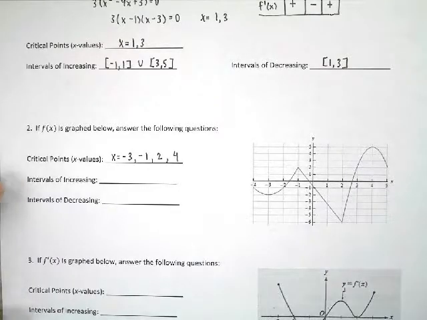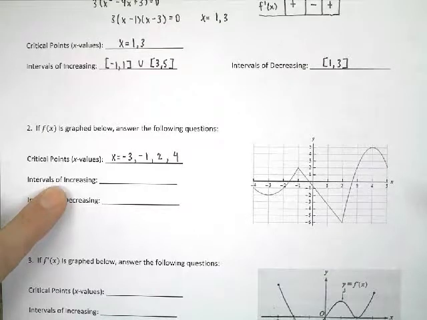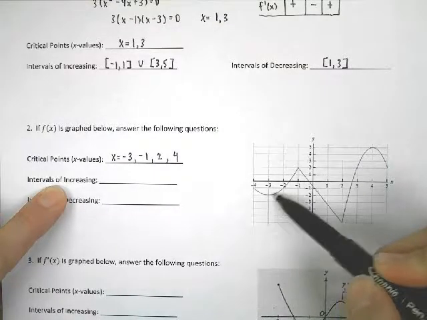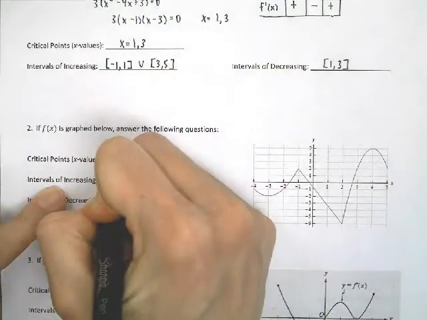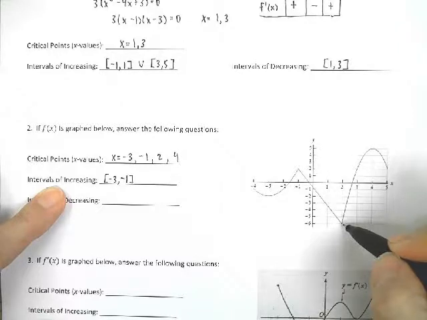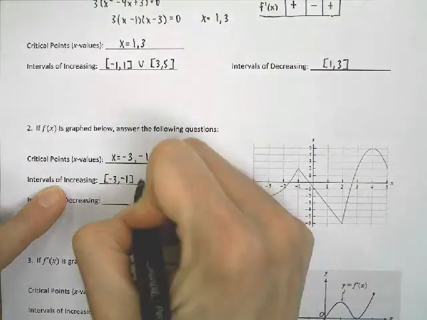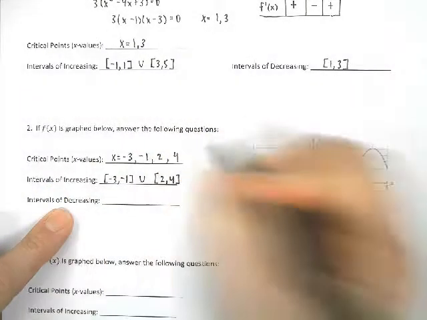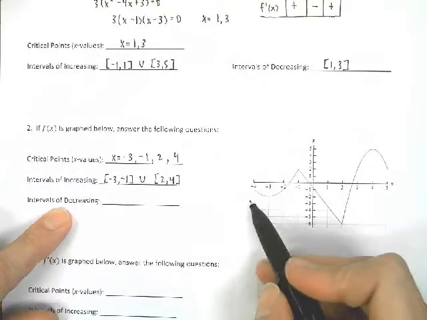Now, increasing and decreasing is really easy on the graph of f of x. So if I'm increasing, I'm looking for a positive slope. So I see that happening between negative 3 and negative 1. I also have a positive slope from 2 to 4. And then decreasing, I'm looking for that negative slope.